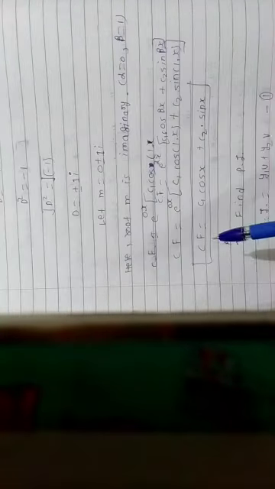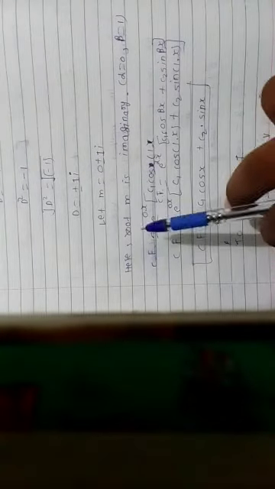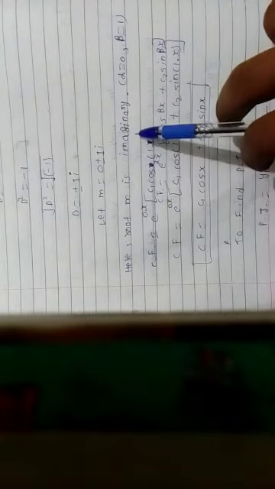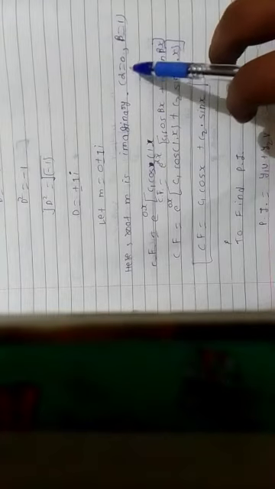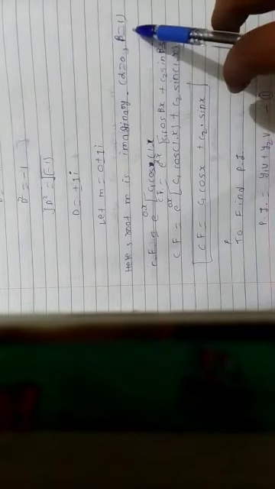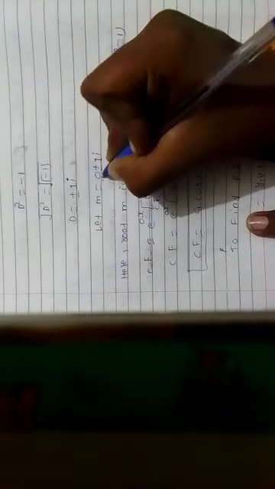Here the roots of the m are imaginary, that is the alpha is 0 and the beta is 1. What is the alpha and beta? 0 is the alpha here and the 1 is the beta here.